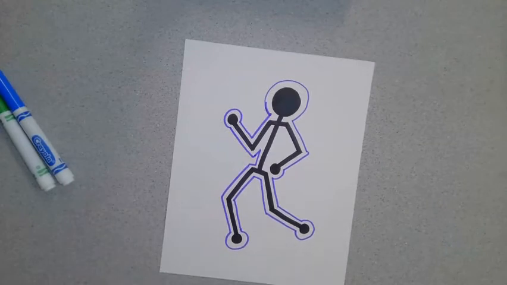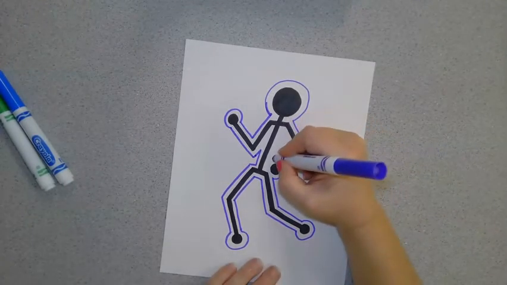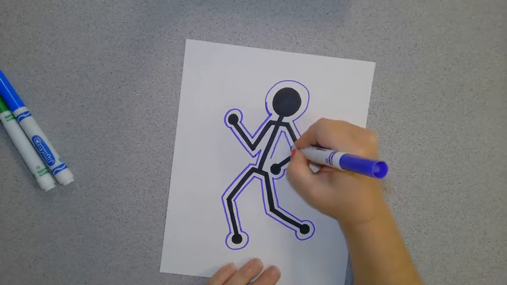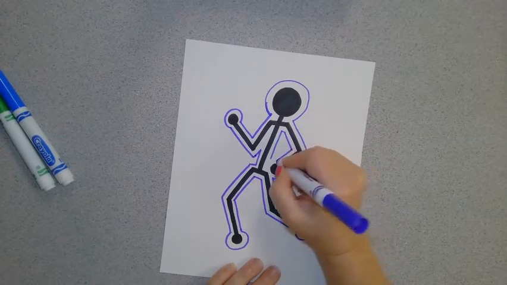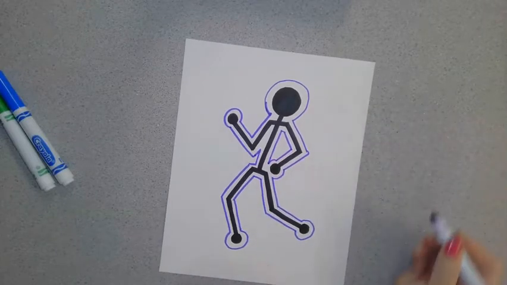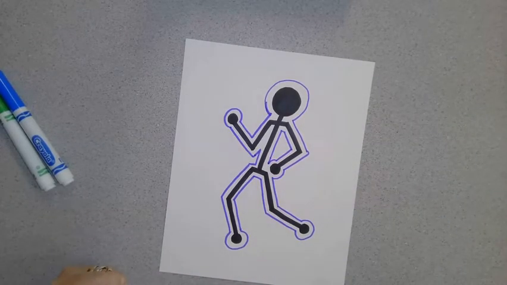Okay, so now I've done that. If I want to get a little fancy, I can draw on the inside of this shape right here, just like that. Okay, the next thing I'm going to do is fill in that white space.